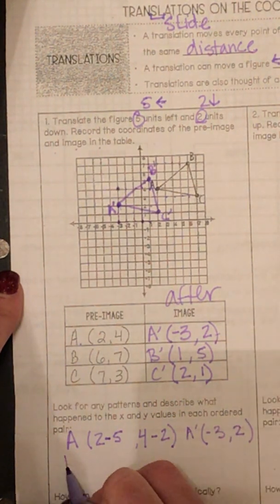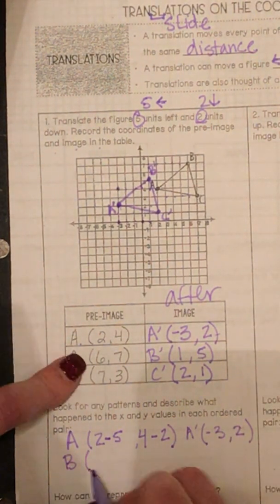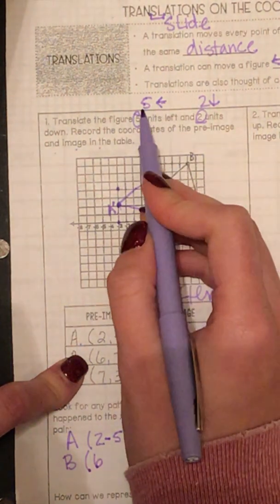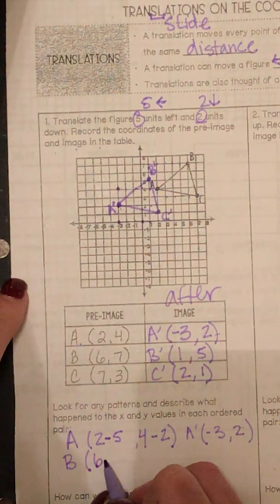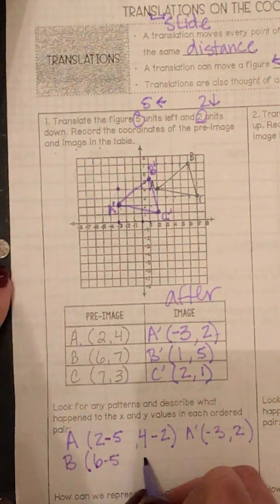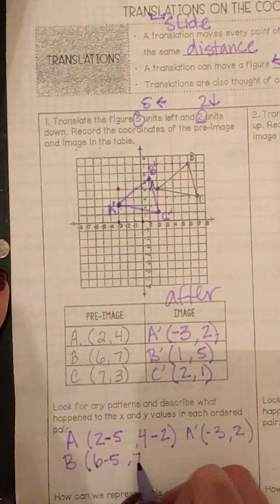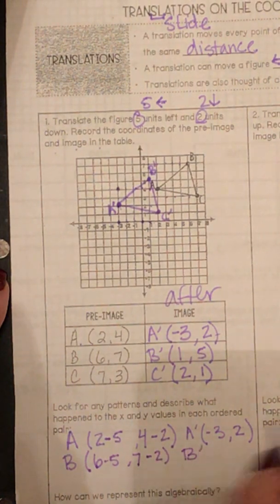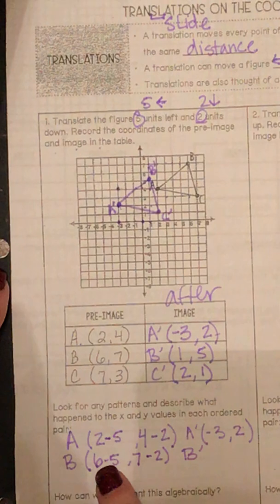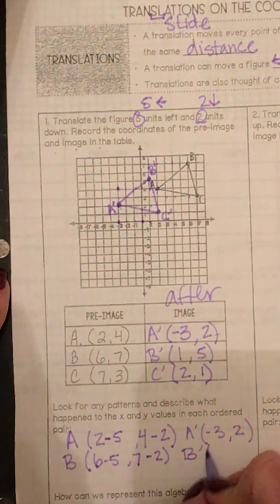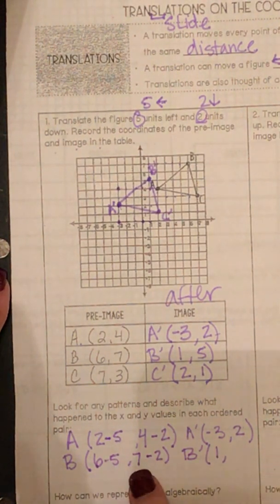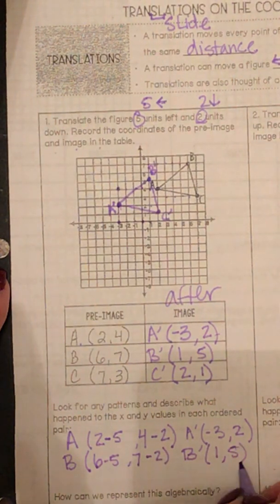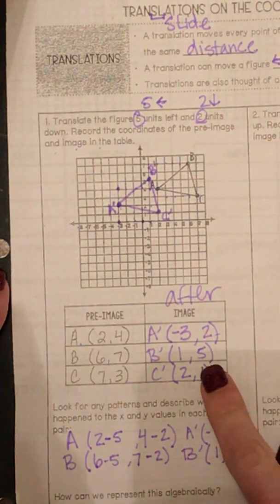Okay, let's try again with B. B, we had 6. Again, we're moving left 5, so it's subtract 5. And then 7 minus 2. B prime. 6 minus 5 is 1, and 7 minus 2 is 5. That's what we had up here.